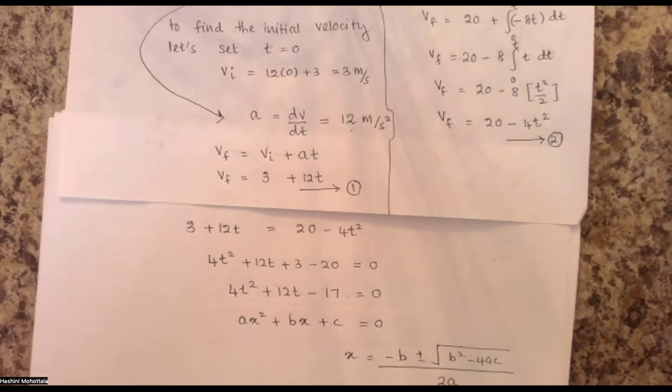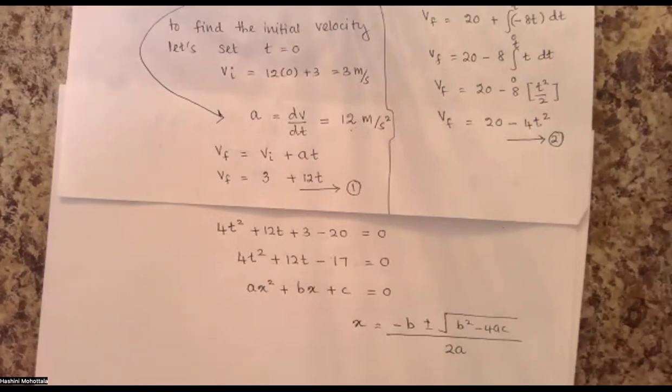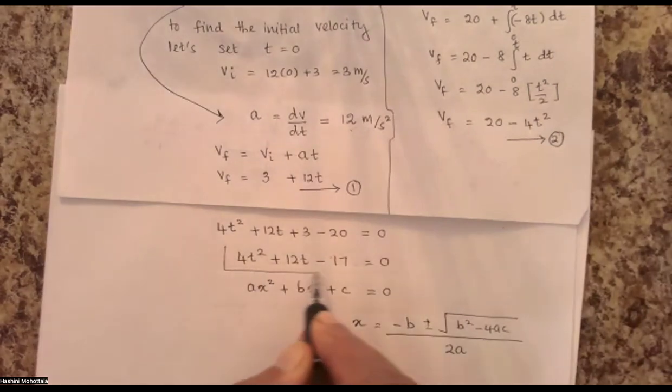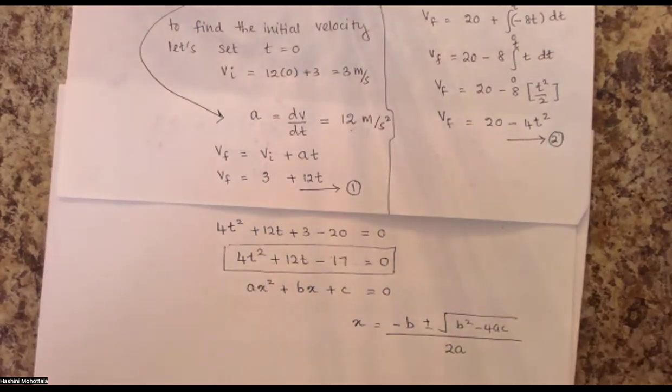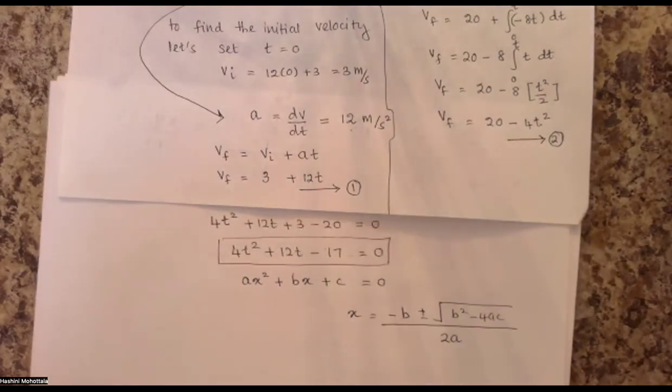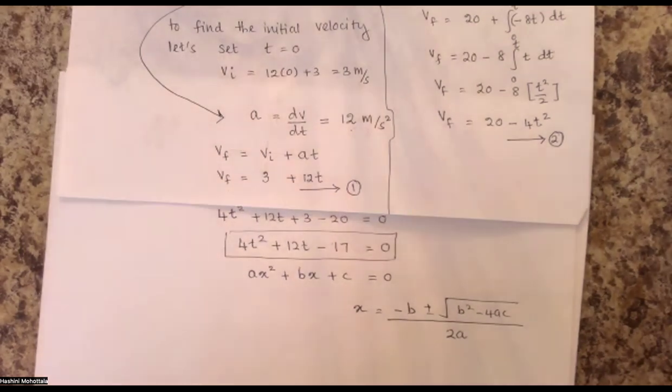If not, you have your TI-89 calculator. Feed the equation in and ask it to solve for time. We know one thing: time cannot be negative. So pick the positive answer for time. What we are doing is looking for the time when the velocities match.